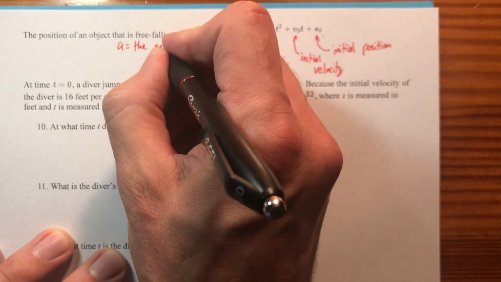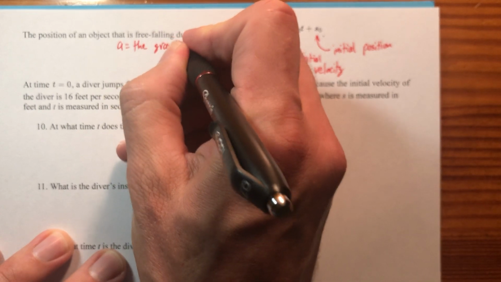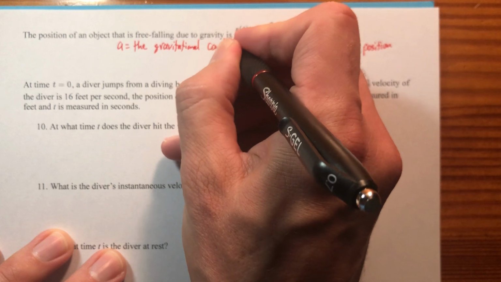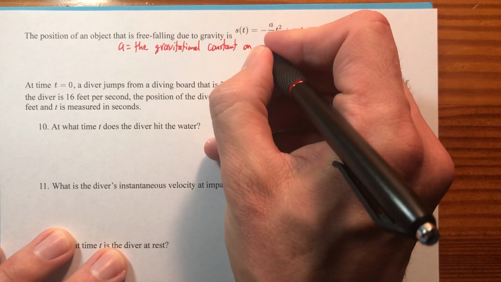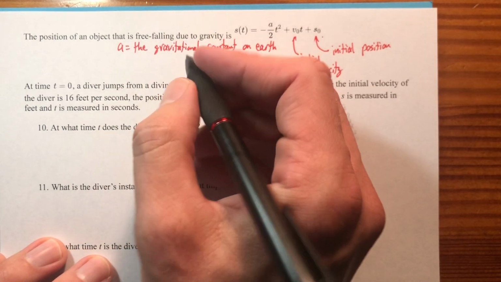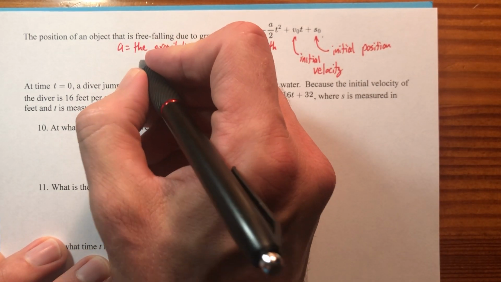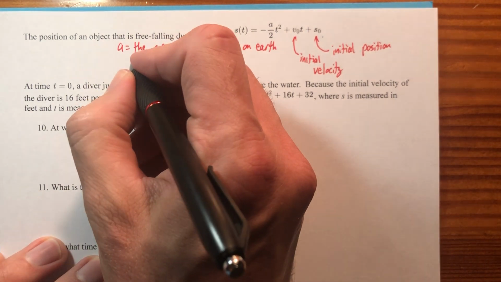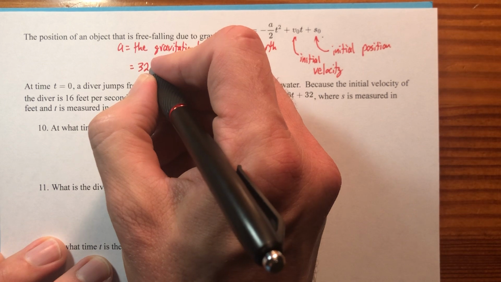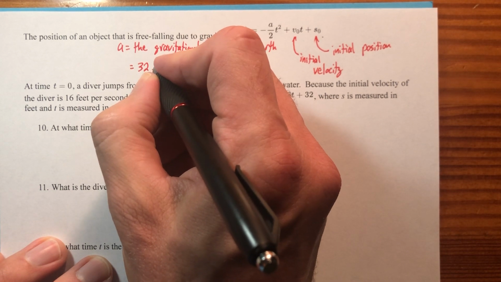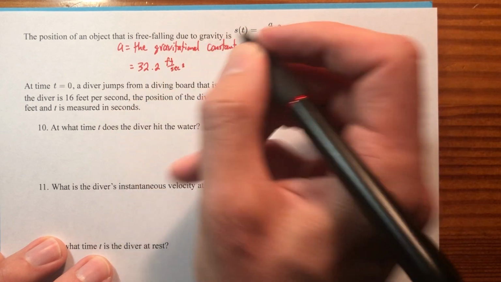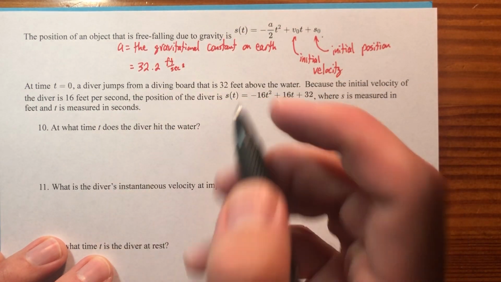A is the gravitational constant on Earth. We are not going to be falling on the moon. And it is due to gravity, and it is equal to negative 32.2 feet per second per second. Now, I've got the negative built in here, so we're just going to go with 32.2.